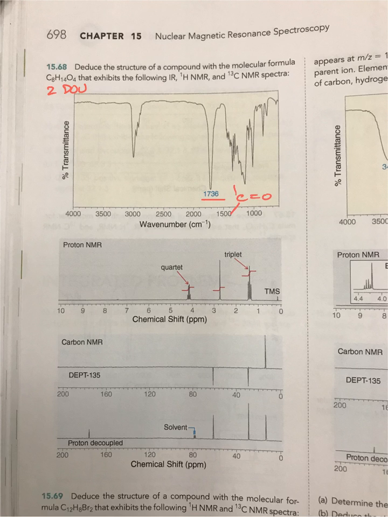A carbonyl is how many degrees of unsaturation? It's 1. So either the molecule has 2 carbonyls and it's symmetric, or there's a carbonyl embedded in a ring or something.